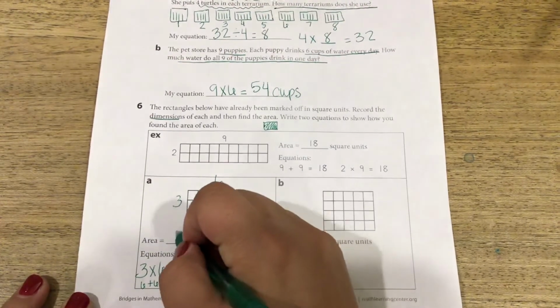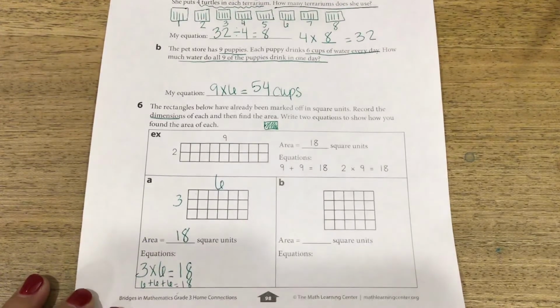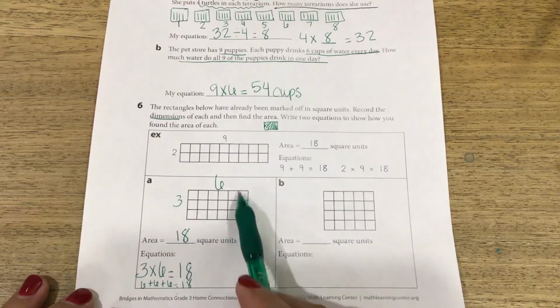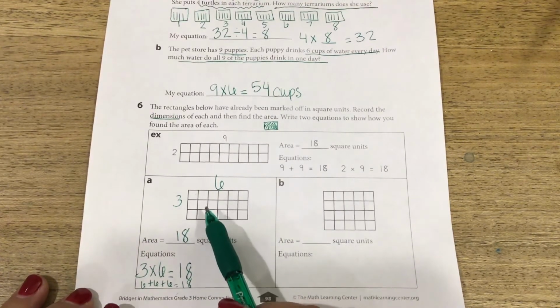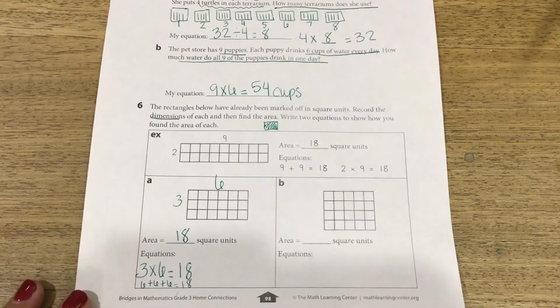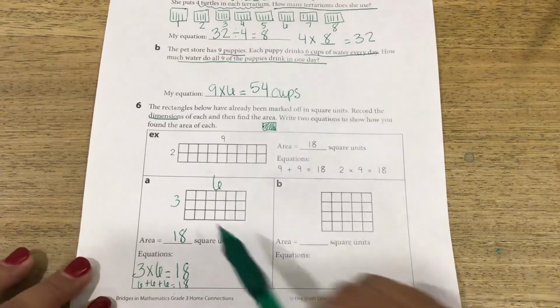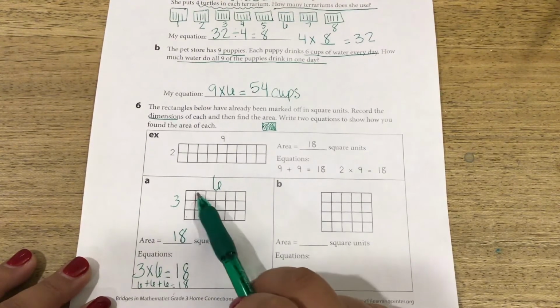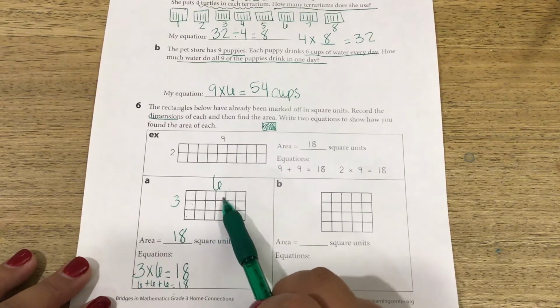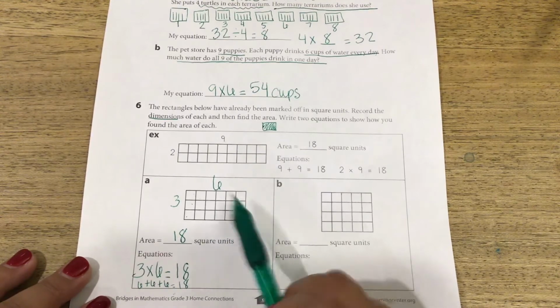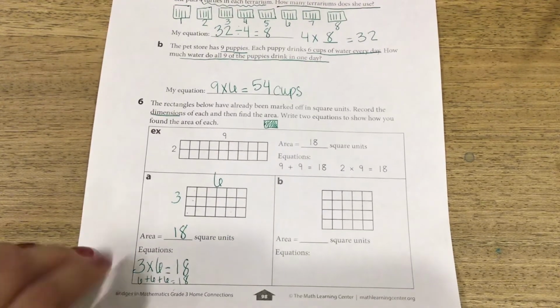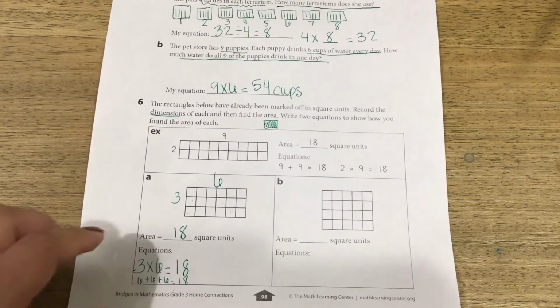So our area is 18. We want to make sure that we're not counting every single box. That is not an efficient strategy for us. We want to make sure that we're either multiplying or adding, because if we count, we can make mistakes. So we want to make sure that we're using multiplication or addition.